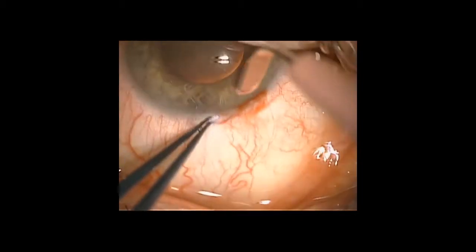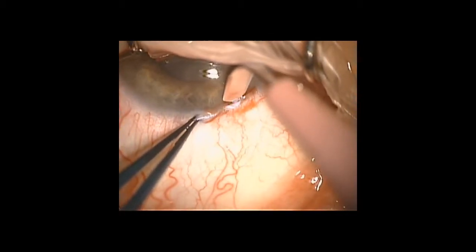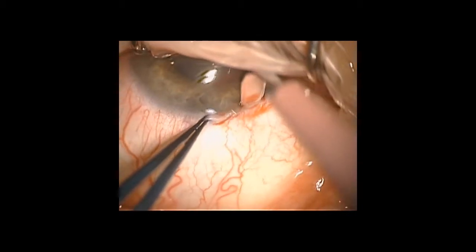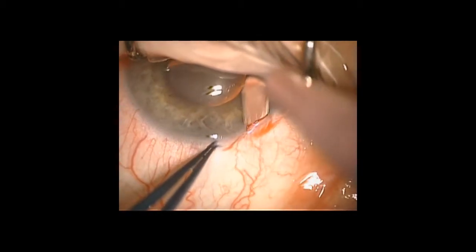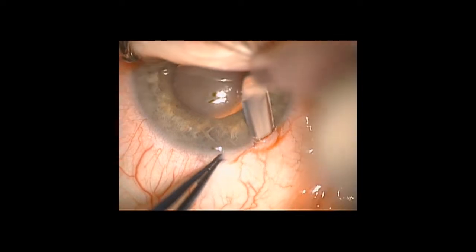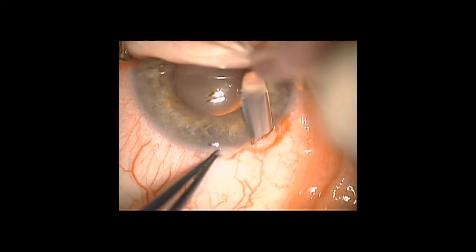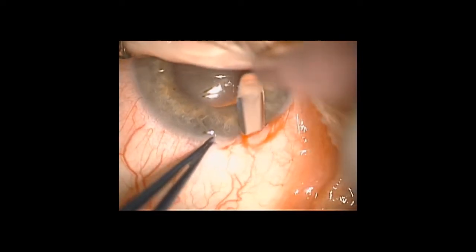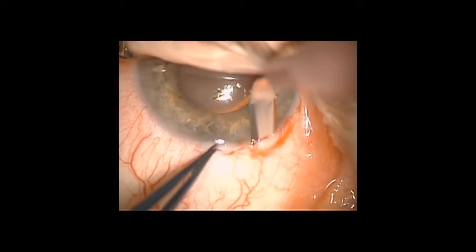To facilitate the creation of an intrascleral pocket, as demonstrated in this video, it is essential that the eye is held firmly with the non-dominant hand to provide adequate countertraction to facilitate this aspect of the surgery.